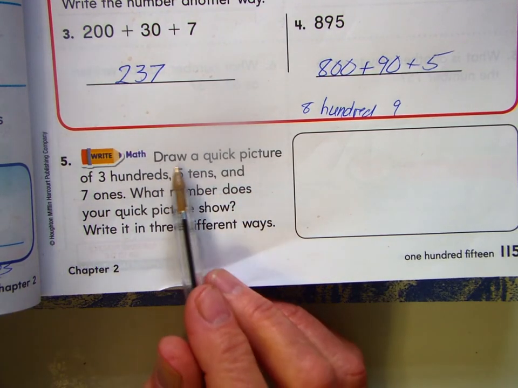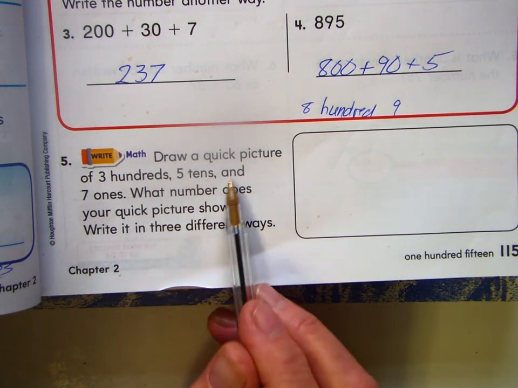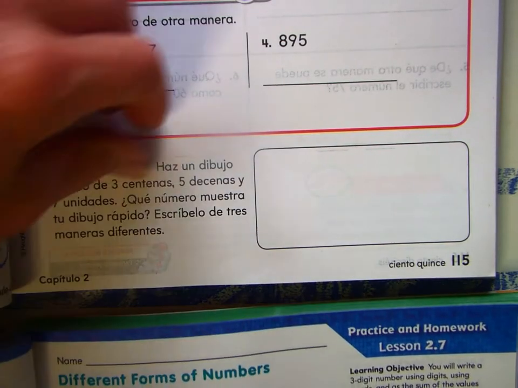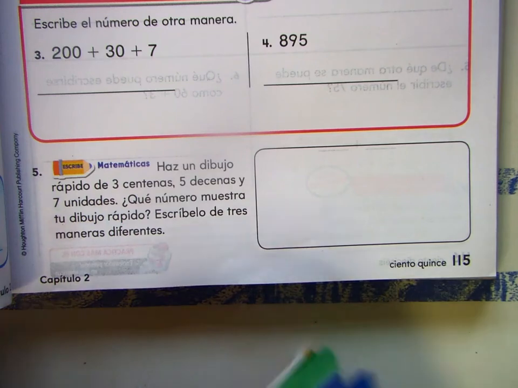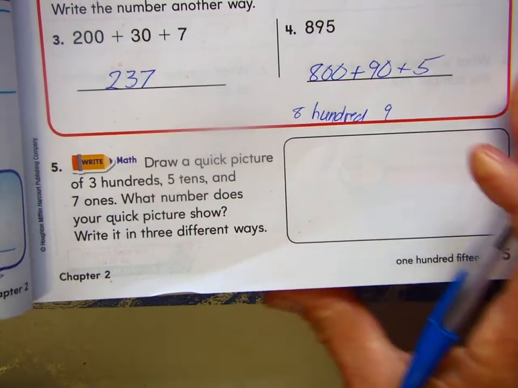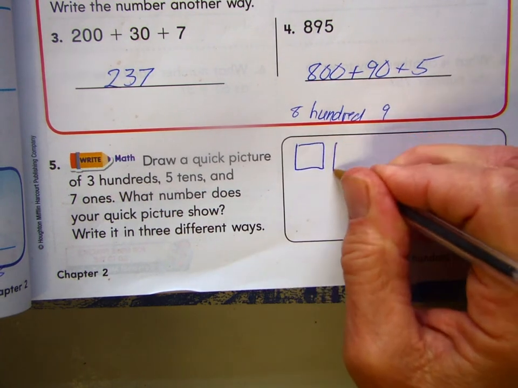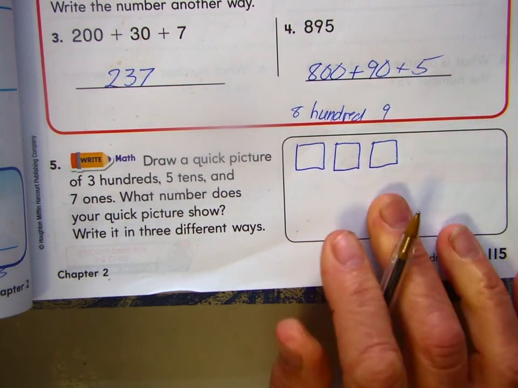We'll do it together. Draw a quick picture of 300s, 5 10s, and 7 ones. So we're going to do that first. Haz un dibujo rápido, 3 centenas, 5 decenas, y 7 unidades. So it says 3 centenas, 300s. That means just do this. Make sure they're kind of squarish, right?